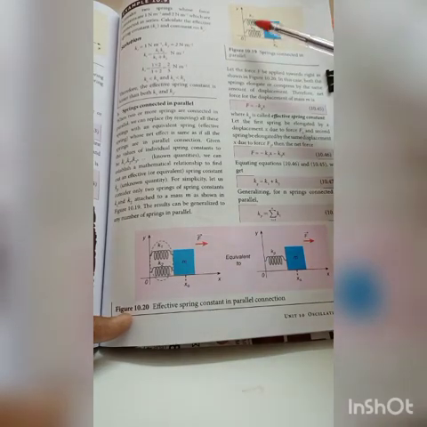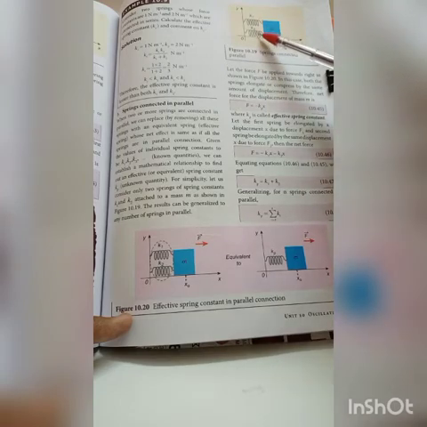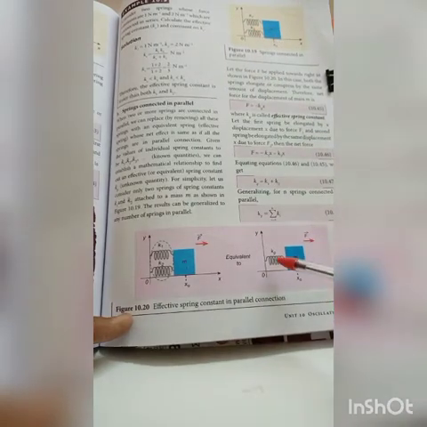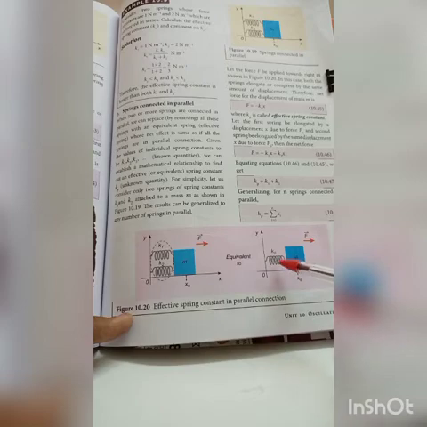Instead of these two springs taken separately, we can consider the effective combination as a single spring having an equivalent or effective spring factor Kp, which is the combination of the two springs K1 and K2, connected to a mass M. So this diagram and this diagram are equivalent.